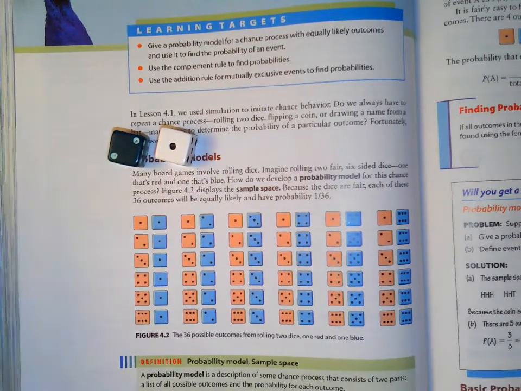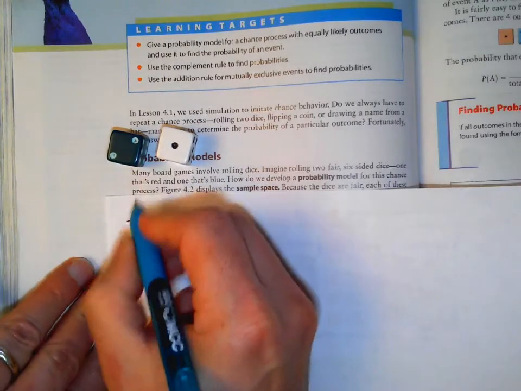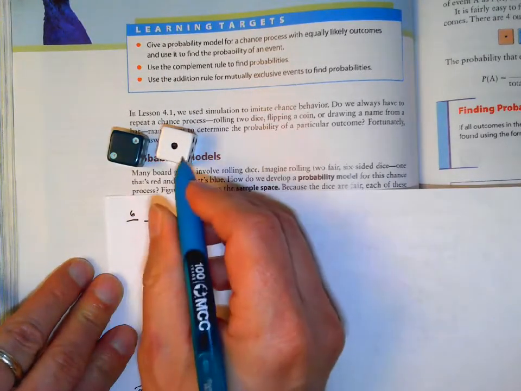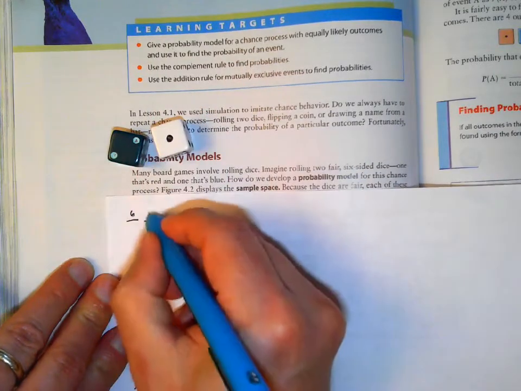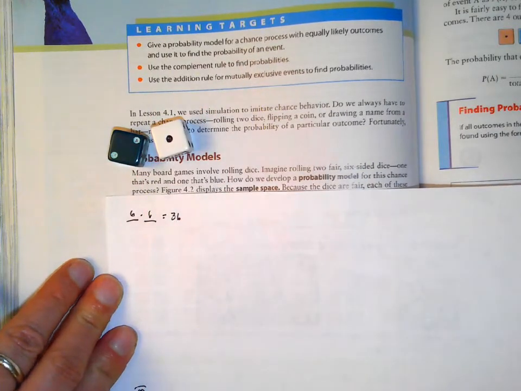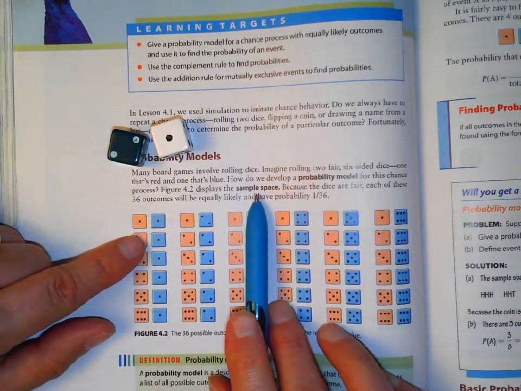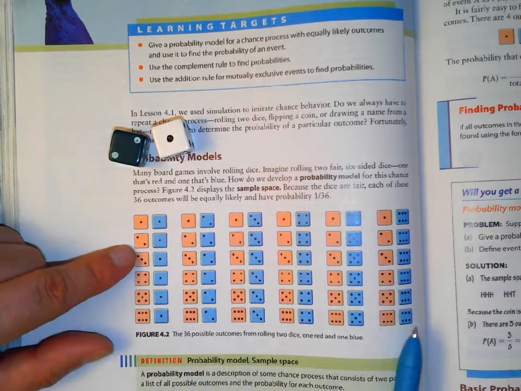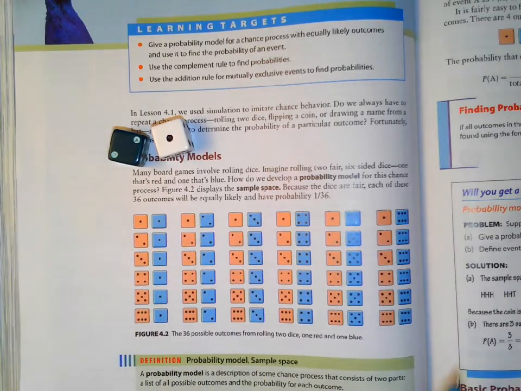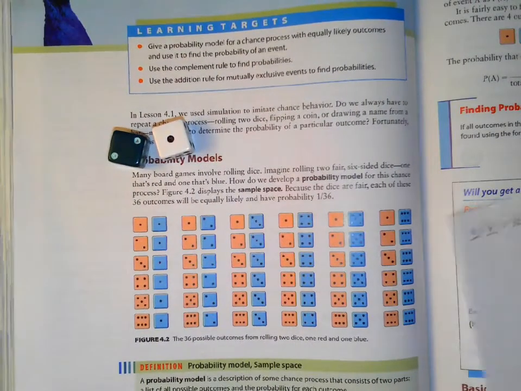Okay, one way to figure out the number of outcomes is this. If you think about that first die, there's 6 different outcomes, and the second die, there's also 6 different outcomes. So if you multiply this together, there's 36 different outcomes. Okay, so that's our sample space. Our sample space is all possible outcomes. Now to find the probability, we will need to use that other formula.